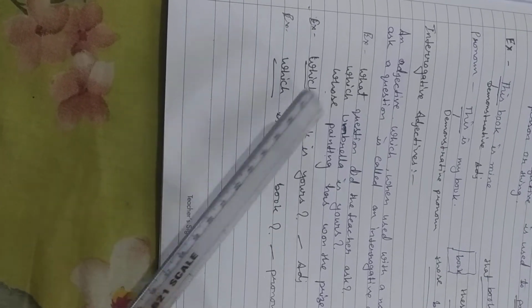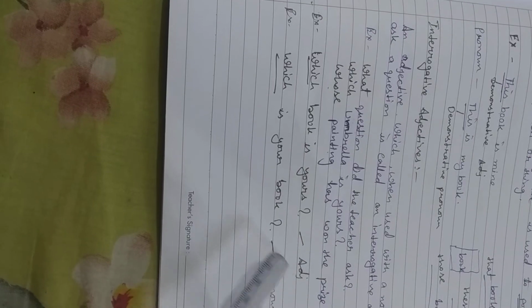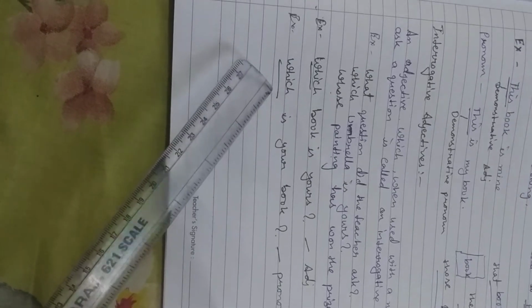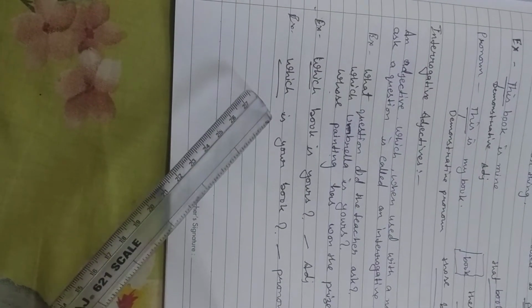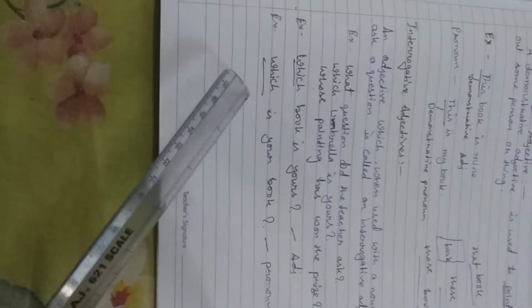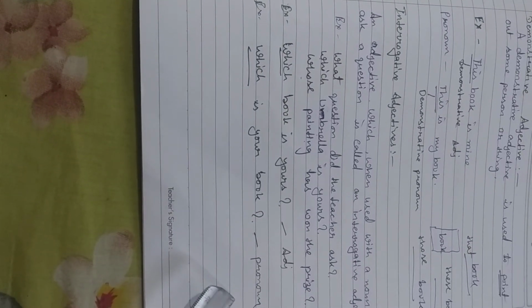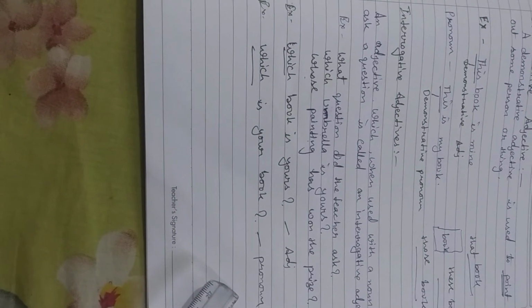Now see, which book is yours? Book is also a noun. Before the noun we are using which. That's why it is called an adjective. Which kind of adjective? Interrogative adjective, because we are asking a question. Which is your book? Here we are not using a noun after which. So that's why this word is called an interrogative pronoun. Do you understand?